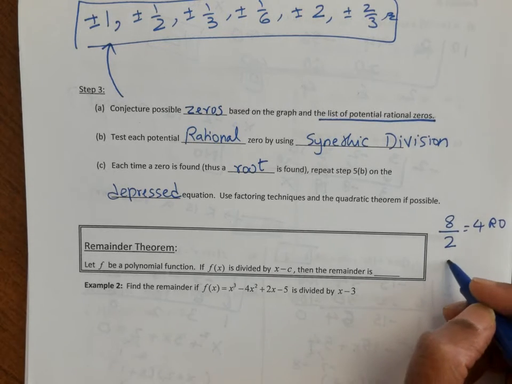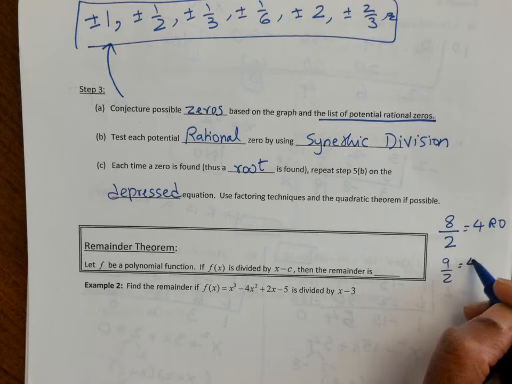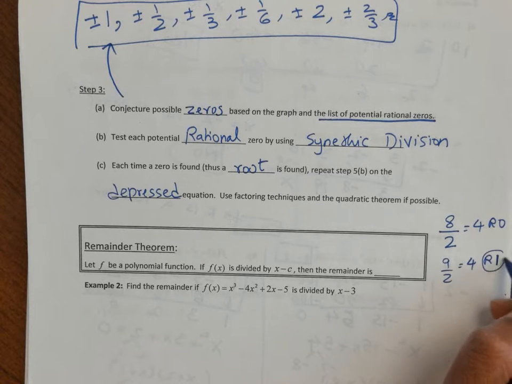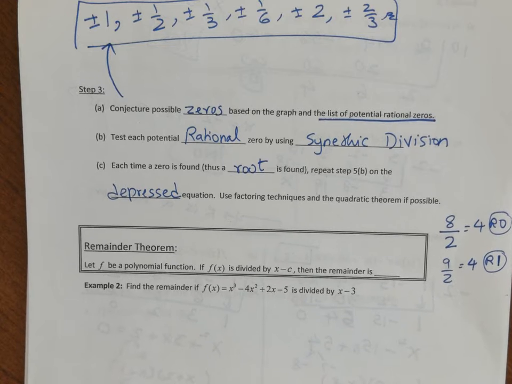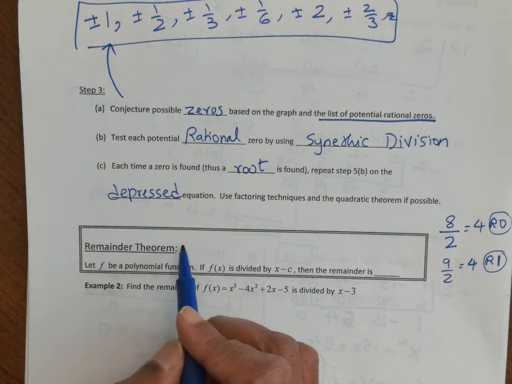But if I divide 9 by 2, I still get a 4, but there's a remainder of 1, which basically means 9 is not divisible by 2. So if there is a remainder of 0, that means that is a factor of that particular polynomial. That's the remainder theorem.